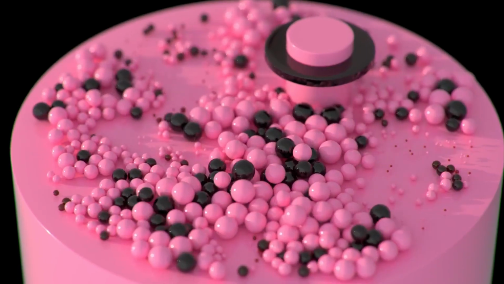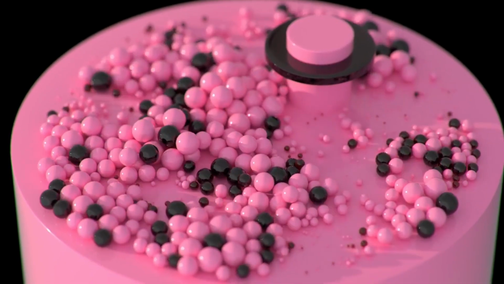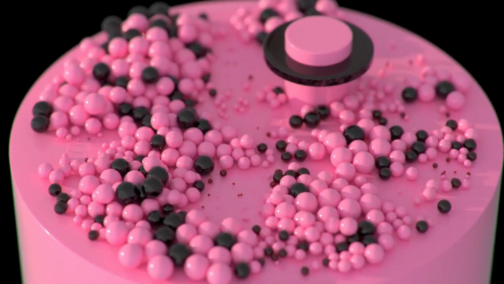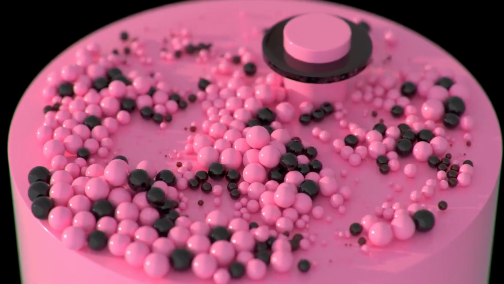So, this is how the final animation looks. That's pretty much all when it comes to Cinema 4D cameras and animation rendering on our render farm.